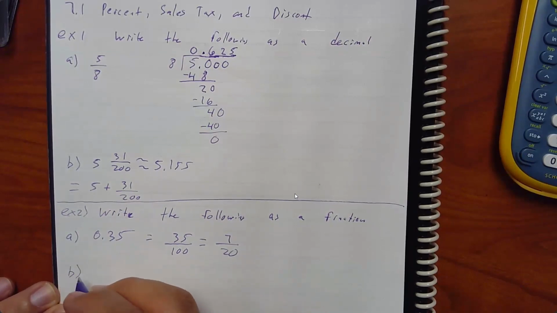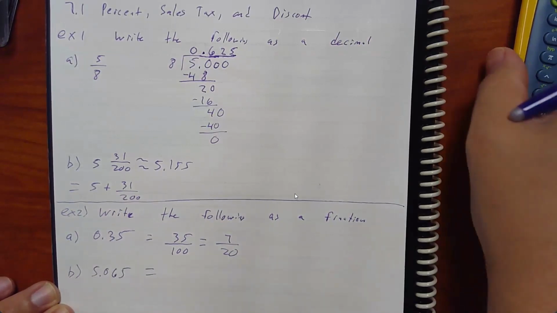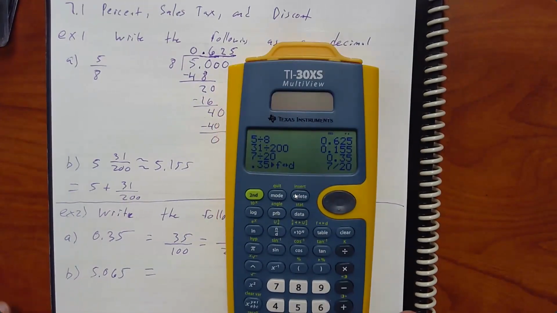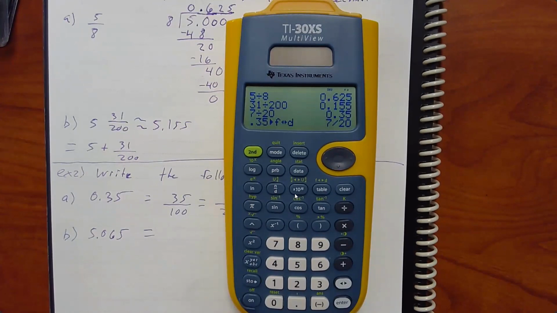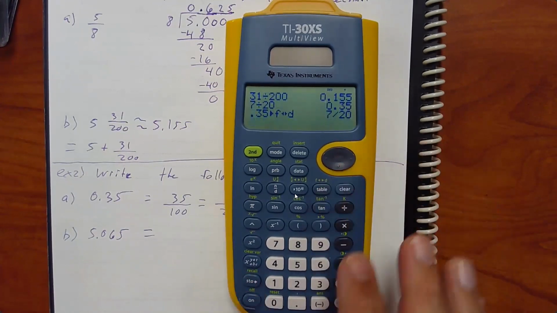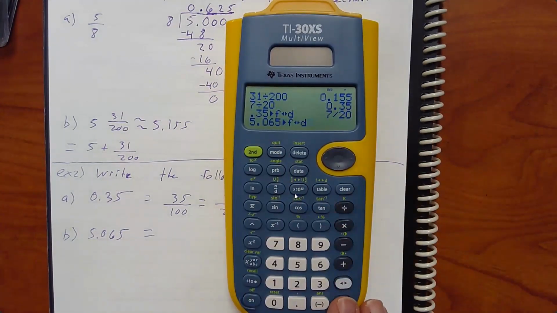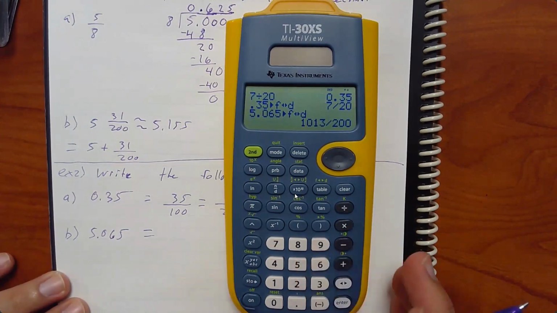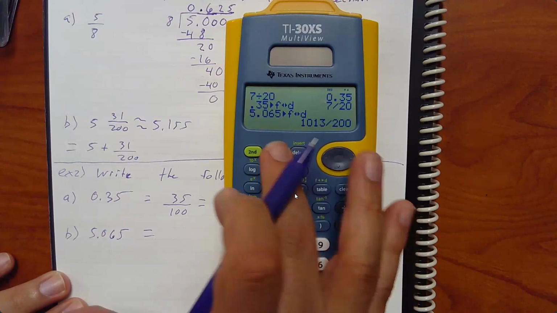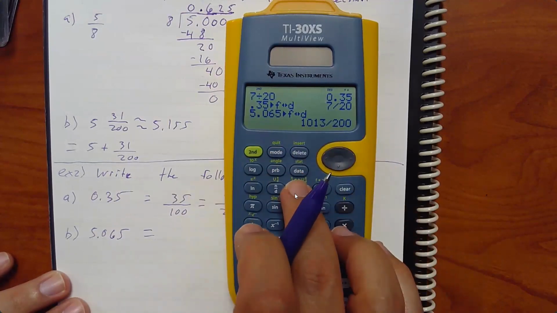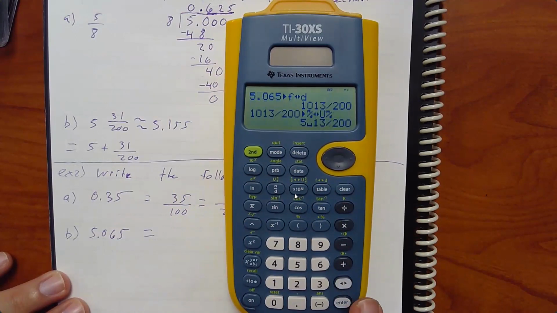Part B, let's use the machine. 5.065 as a fraction. So that's going to be 5.065 to a fraction. So 1013 over 200. If you want to change it to a mixed number, you use this button. See if it works. 5 and 13/200.